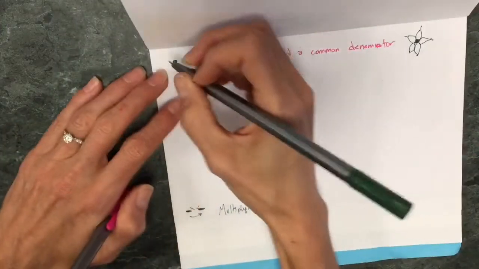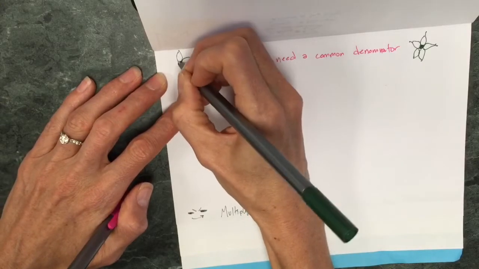This feels like it needs a flower. Maybe another little flower.